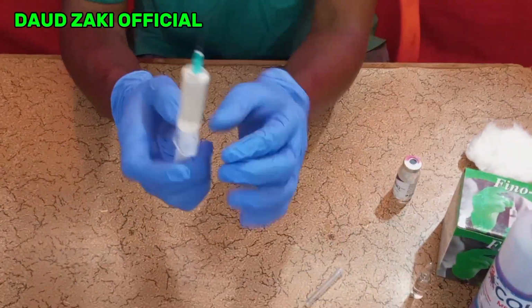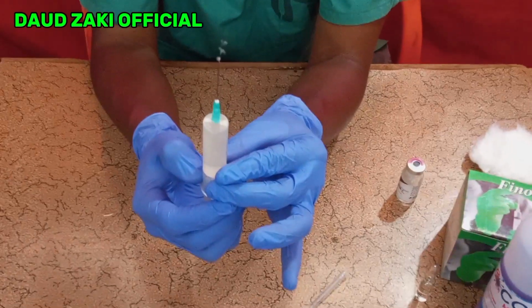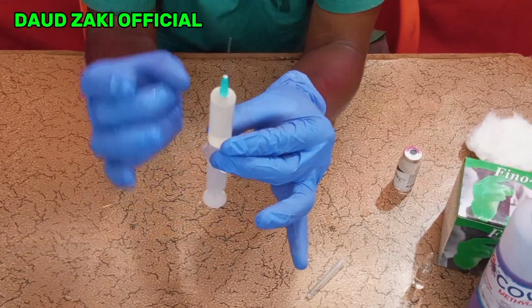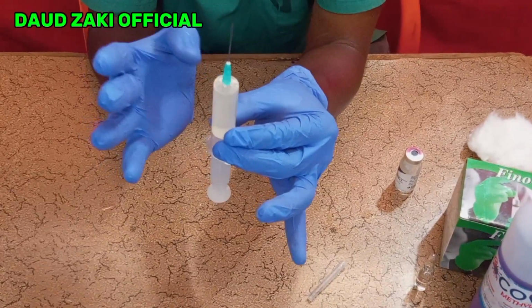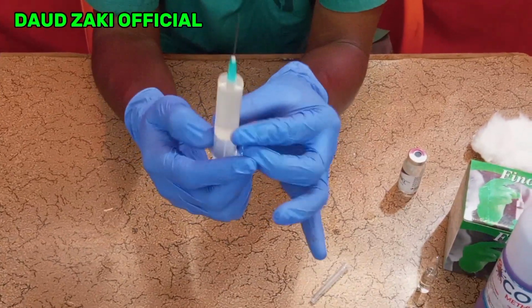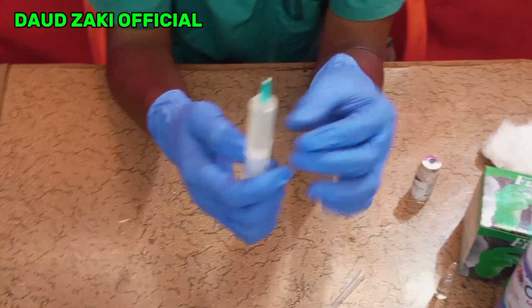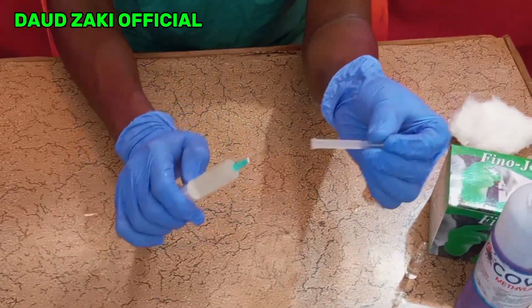After you have withdrawn, you have to pull the plunger and tap the syringe to remove any air bubble before you start administering the drug to the patient. After you have removed all the air bubbles, then you can administer the drug to the patient safely.